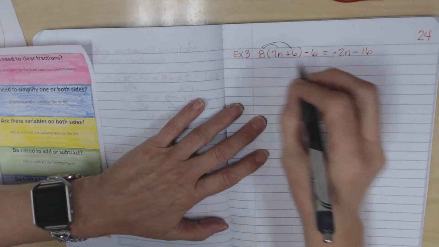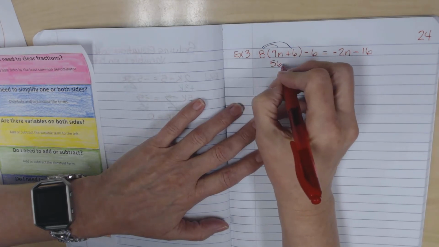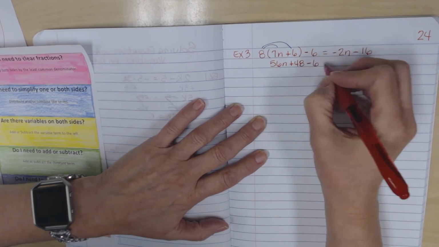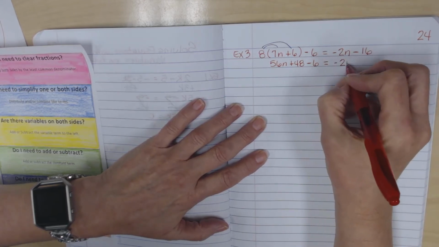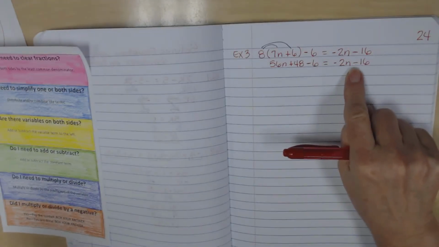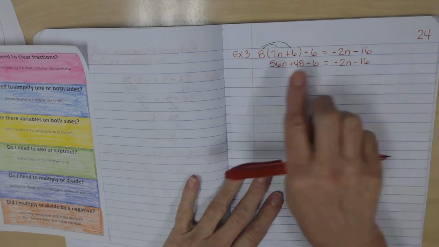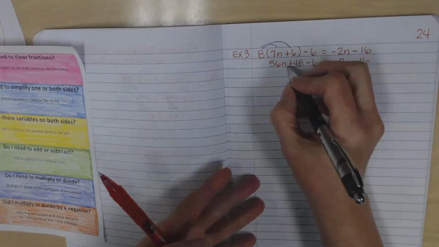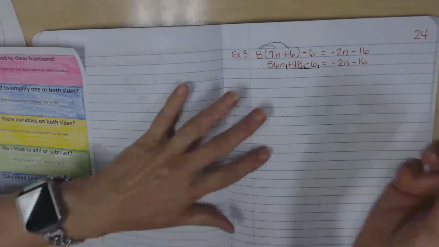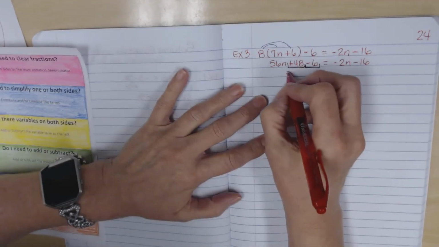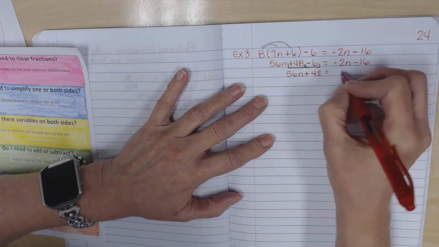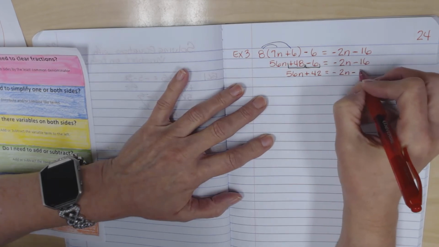8 times 7n is 56n. 8 times 6 is 48. I bring down the subtract 6. On this side, I still have -2n - 16. The right-hand side was already simplified. It's as low as we can go. There are no like terms here. But on the other side, we do have these two like terms of a positive 48 and a negative 6. So to simplify those, we will end up with 56n + 42. And that's going to equal -2n - 16.